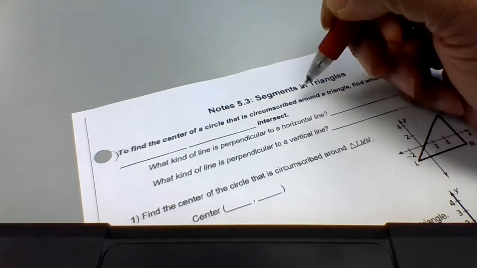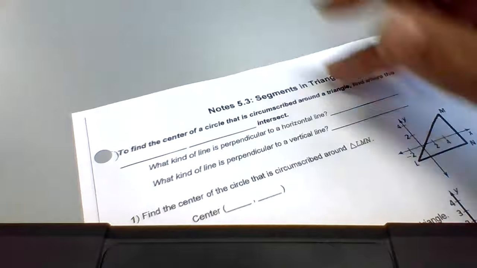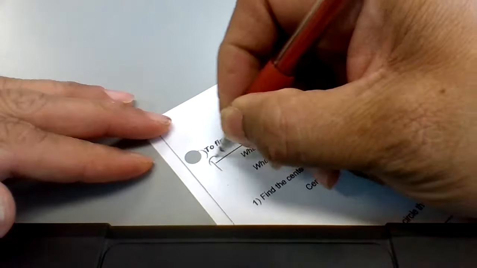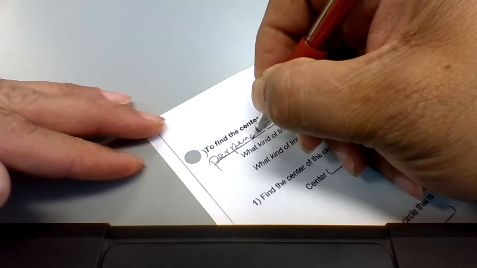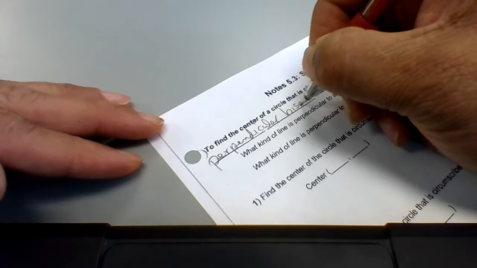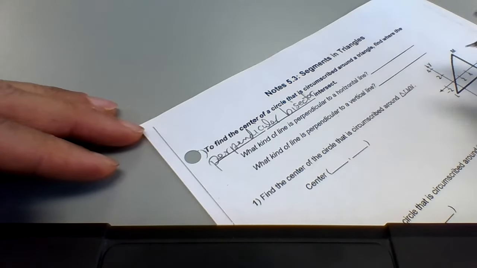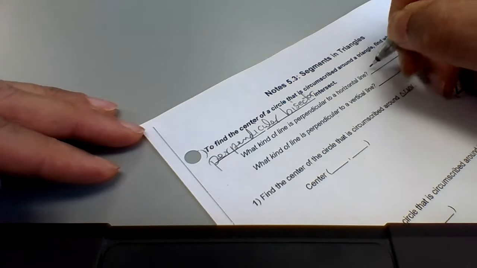To find the center of a circle that is circumscribed around a triangle, find where the perpendicular bisectors intersect. What kind of line is perpendicular to a horizontal line?